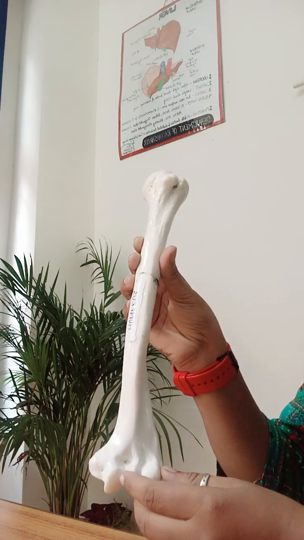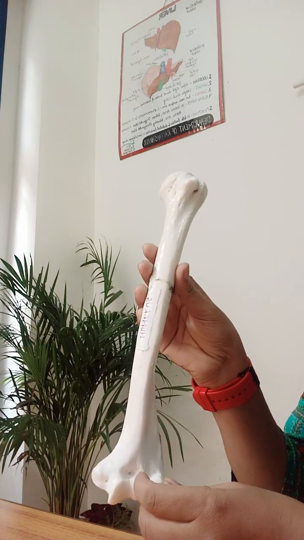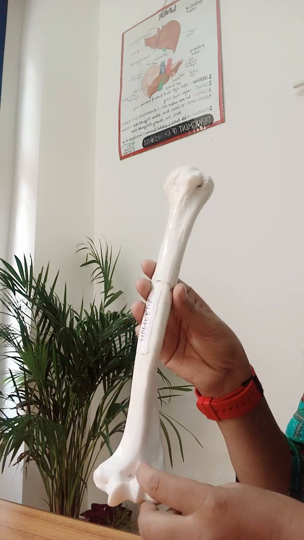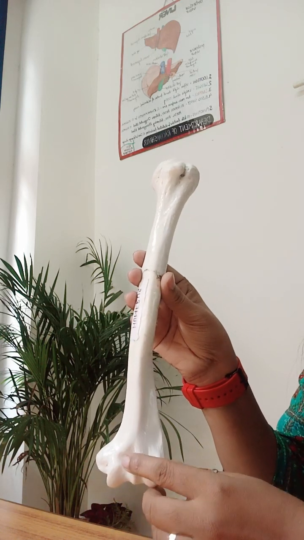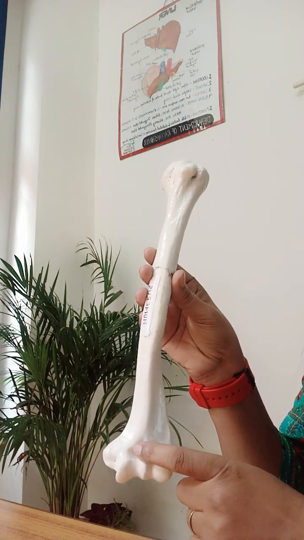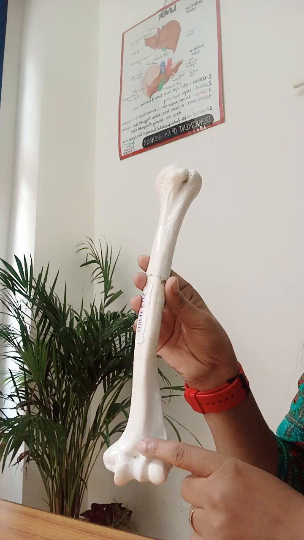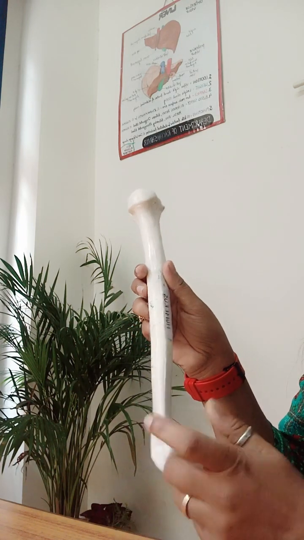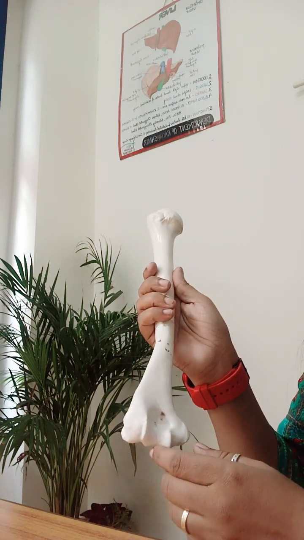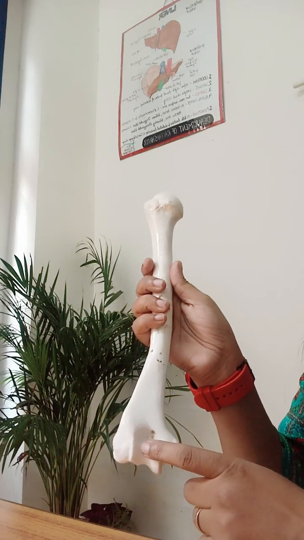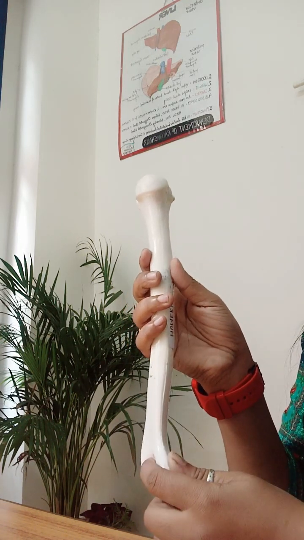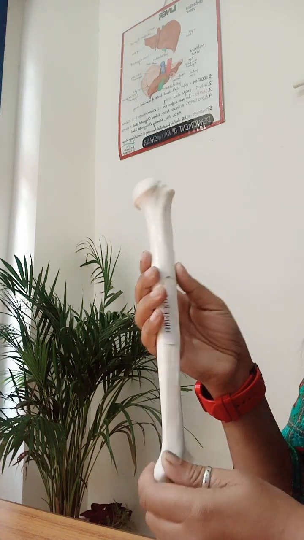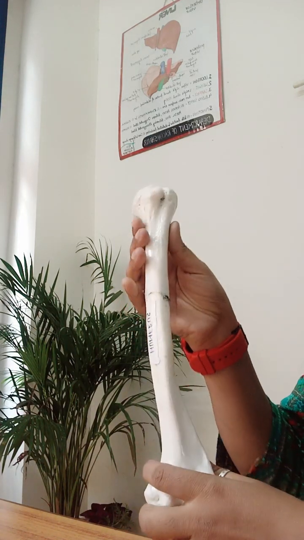We can see a fossa above the trochlea, called the coronoid fossa. When we look at the posterior surface, the fossa above is called the olecranon fossa, which articulates with the olecranon process of the ulna. And that is the shaft.